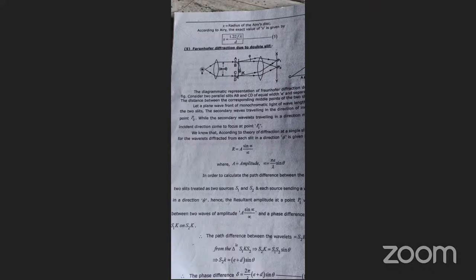The distance between the corresponding middle points of the two slits is e plus d. Each slit width is e and they are separated by the distance d. Then the distance from one middle point to the other middle point is e plus d.